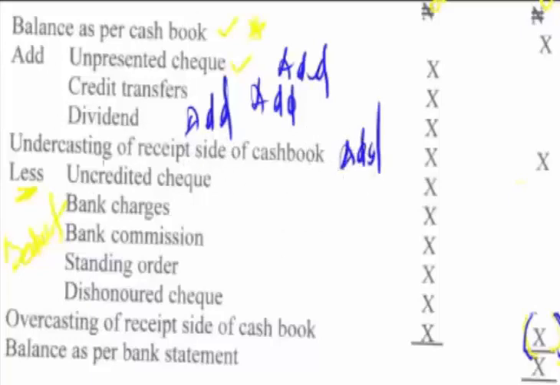So that is the reason why we are adding all these to cash book, because we are dealing with balance as per cash book. So the balance you have as at that date on your cash book, these are all the items that caused disagreement between the cash book and the bank statement. So to correct that disagreement, we need to add back all these items to make the bank statement and the cash book to be at par. So that is why we are adding them.